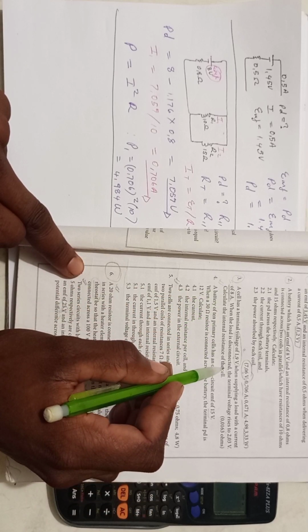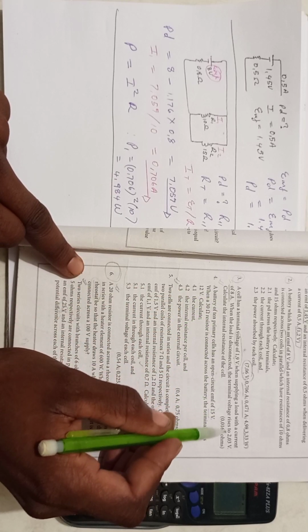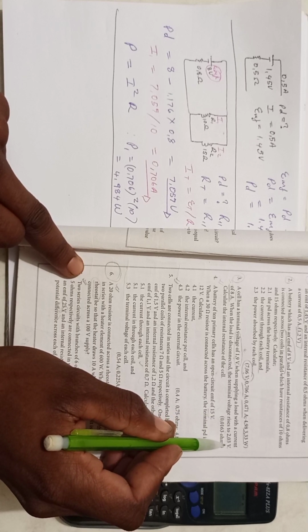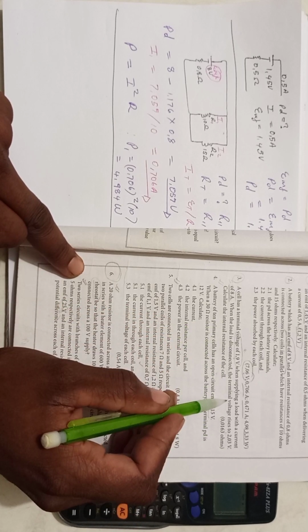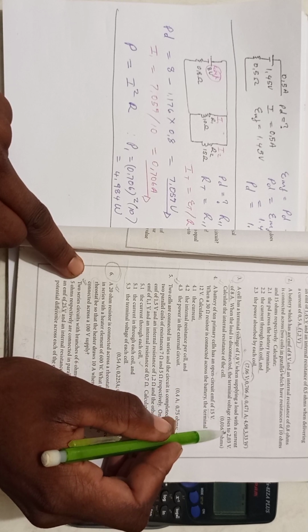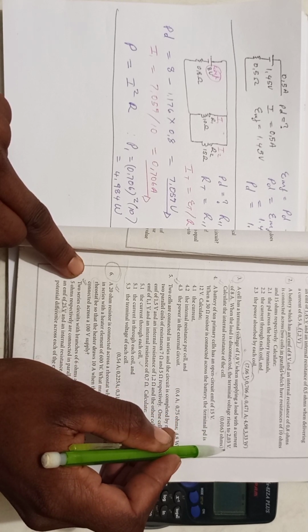When the load is disconnected, the terminal voltage rises to. Now this statement changes everything.